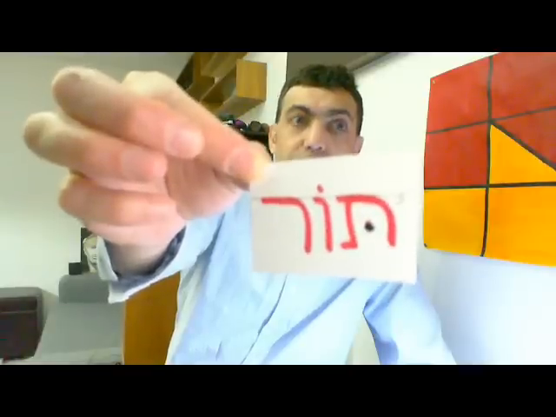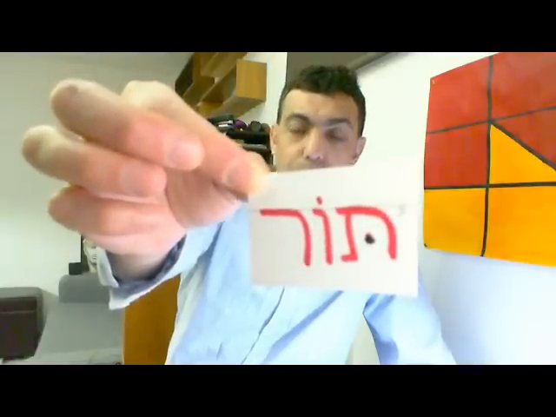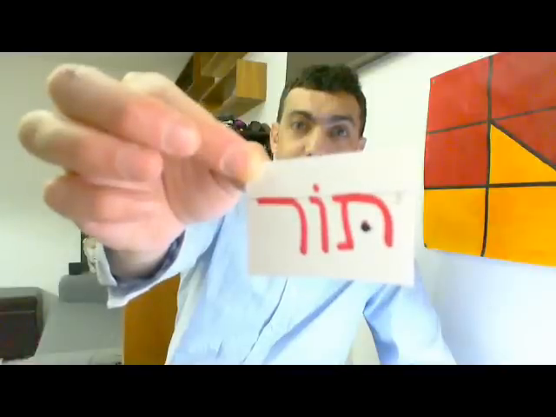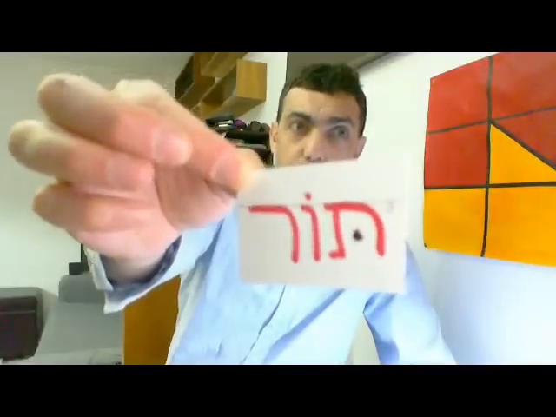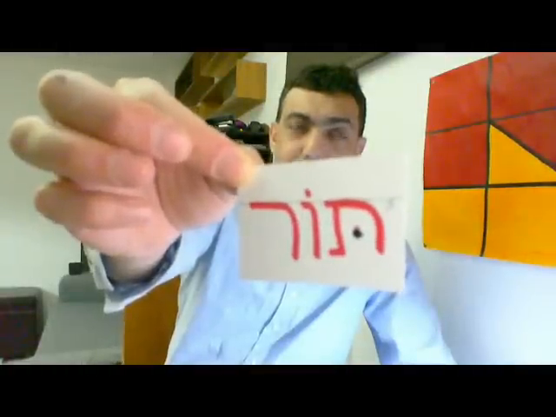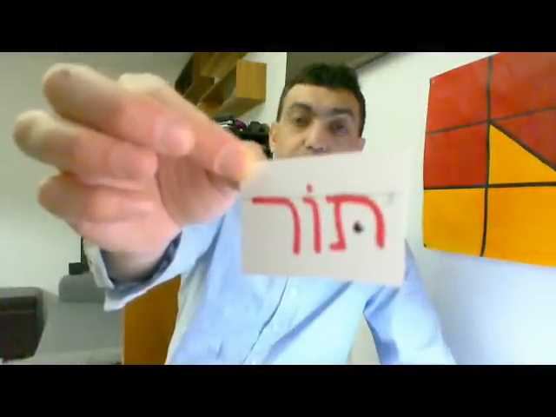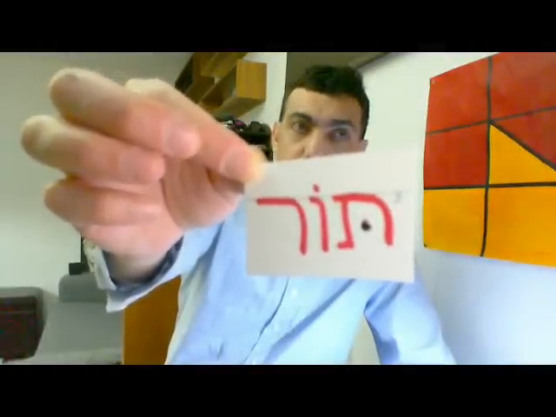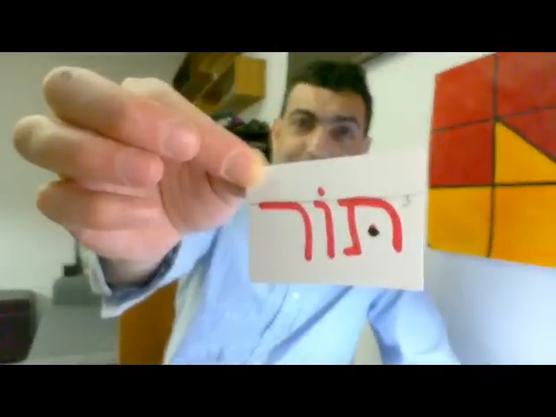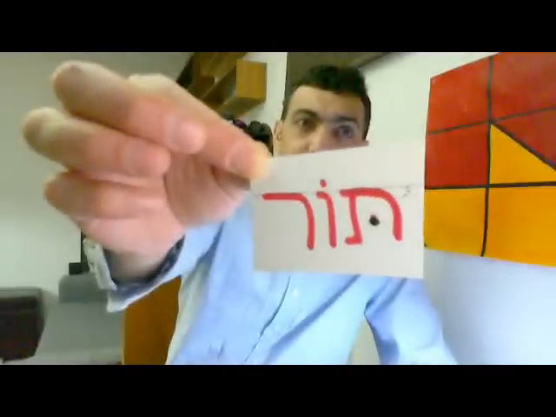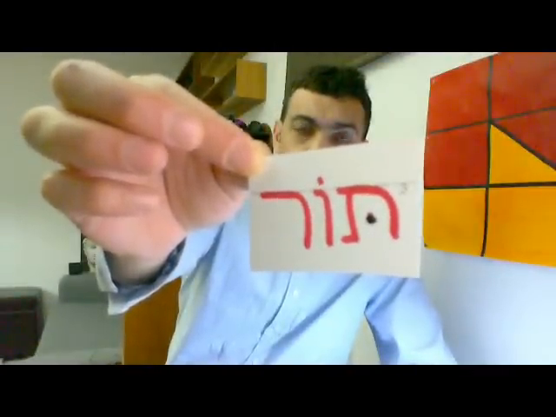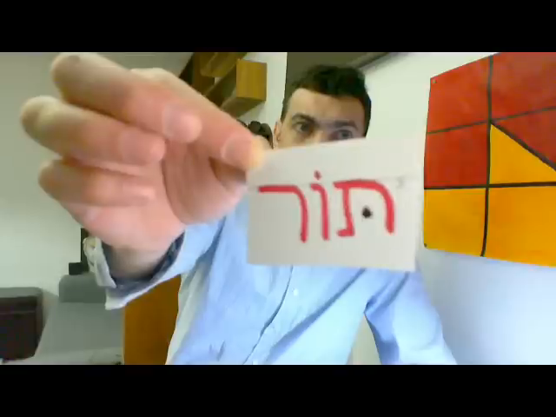So it's not thor, but it is tor, and it's not a dagesh forte, it's not ttor, it's a dagesh lene, simply going from th to t. Tor. Press pause and write it down, and notice the letter, the tav has got a little foot at the bottom of it.